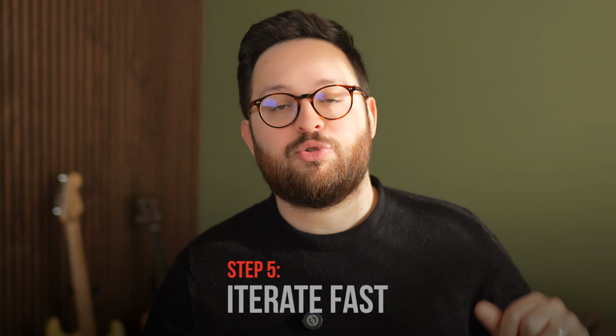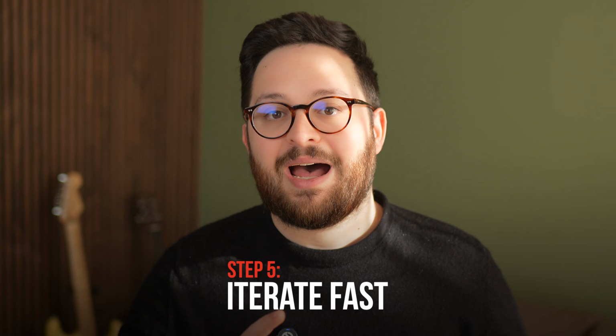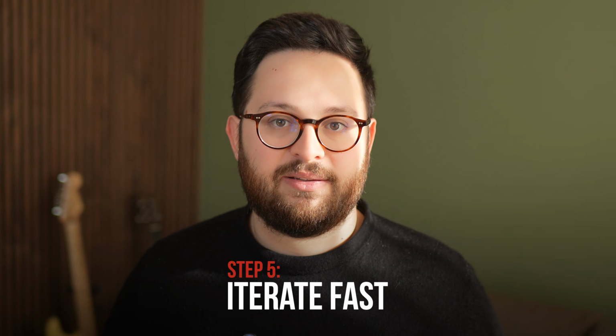Step 5, iterate fast. The first output is rarely perfect, and that's fine. A CTO does not expect first drafts to be perfect from the team. They expect fast iteration. Say what is wrong, say what needs to change, and let Claude fix it. Check again and repeat that process. Most things take 2 to 4 rounds before they are right. That is still dramatically faster than hiring a developer and waiting 2 weeks.